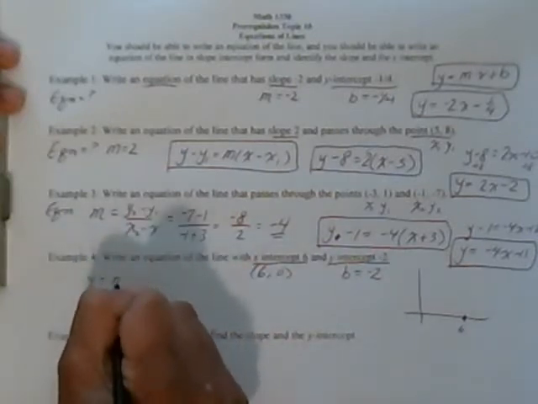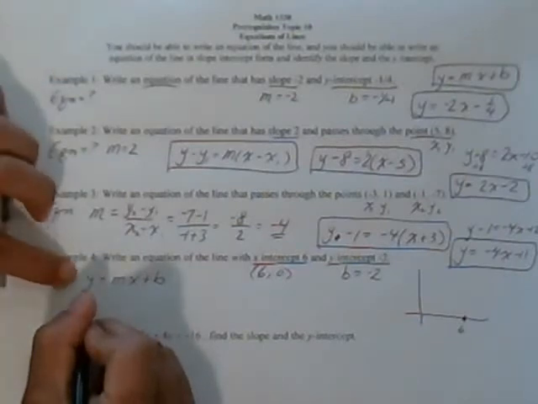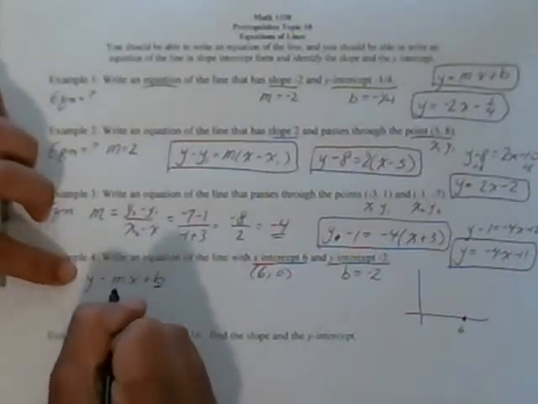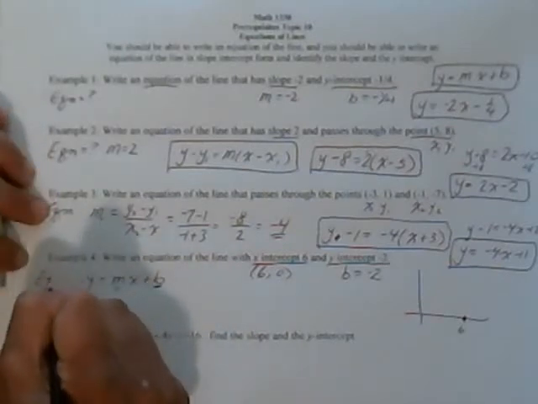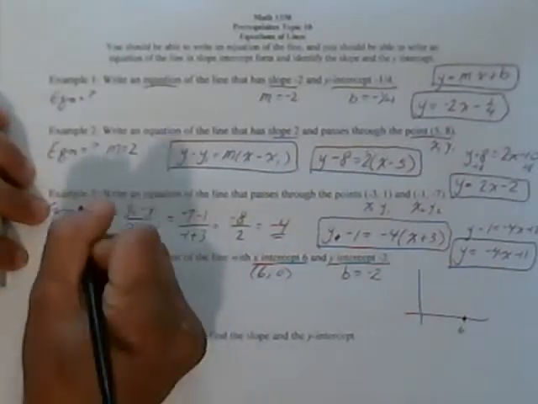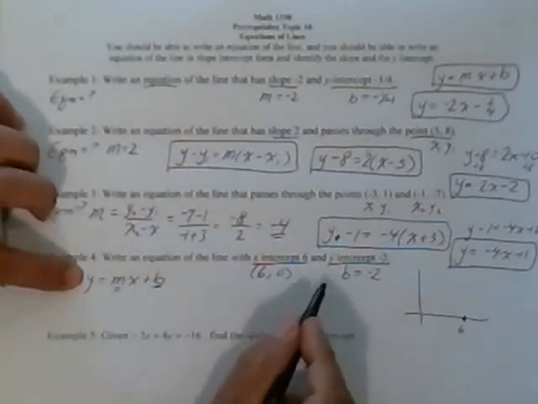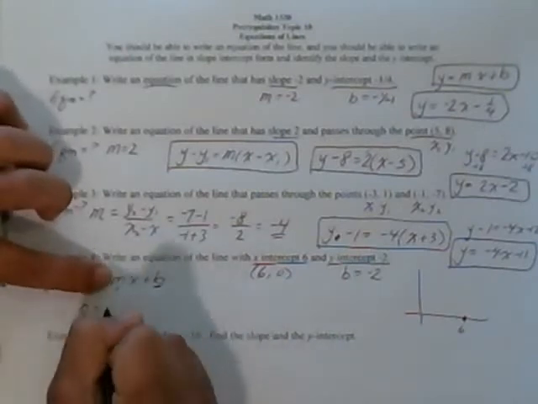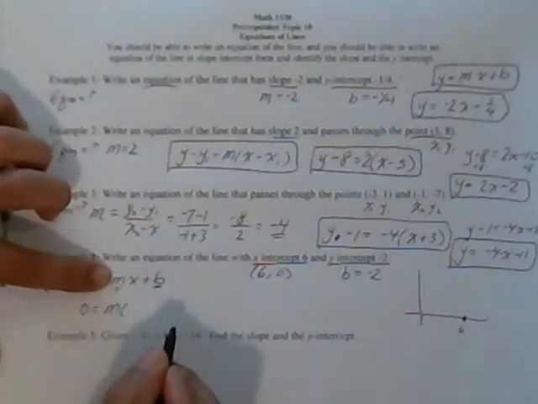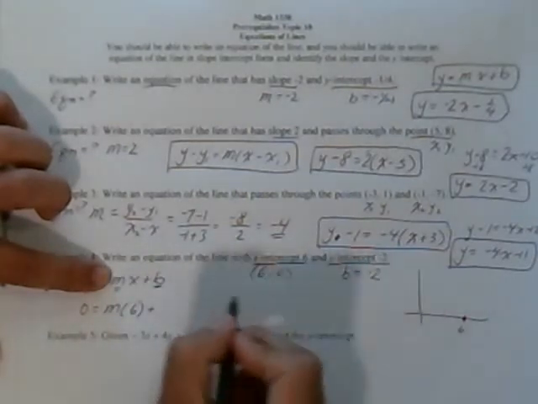So I'm going to write it in. y equals mx plus b. I'm looking for my b and my m. I'm looking for this equation, by the way. My y value is 0 equals m, we don't know what that is, that's what we're looking for, times 6 plus my b value is negative 2.